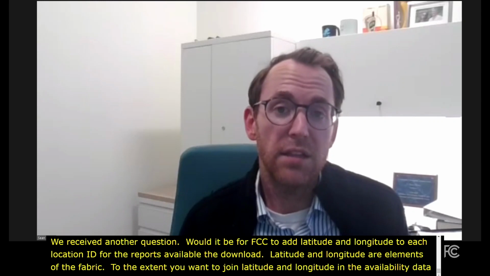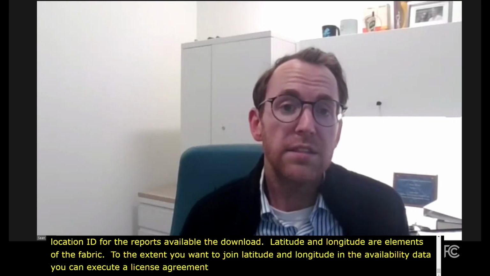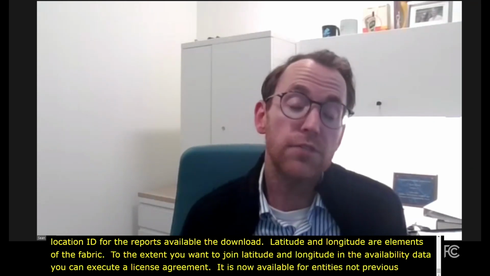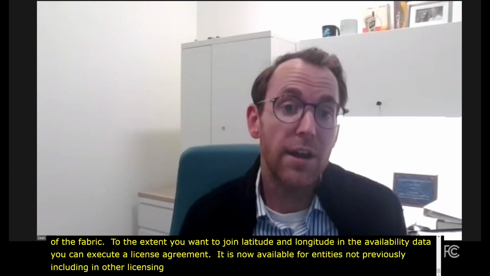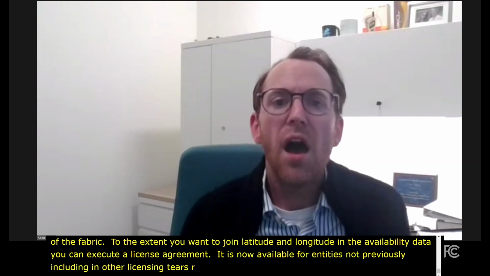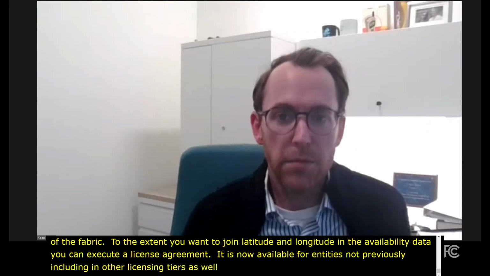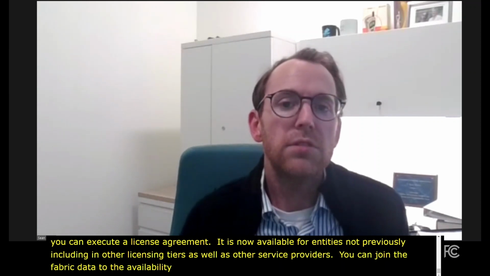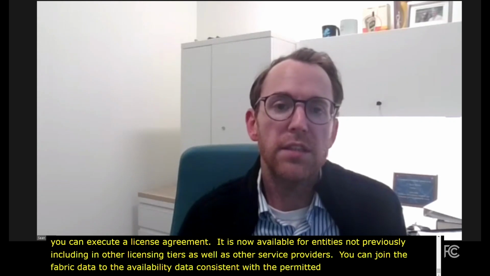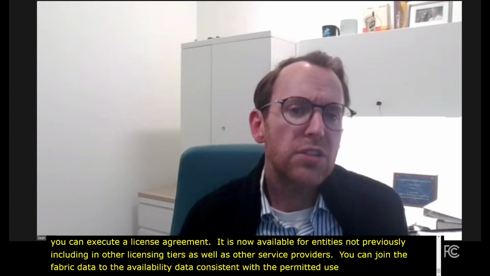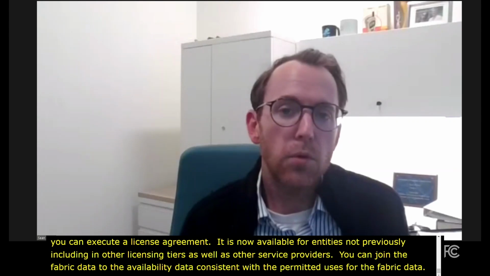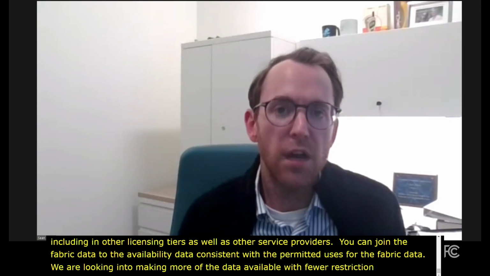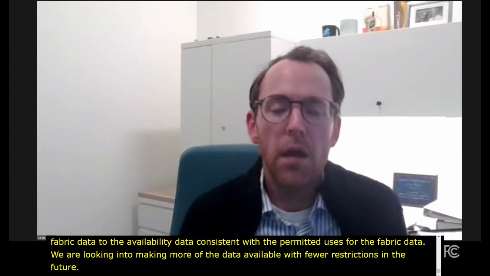As I said, that license agreement is now available for entities that were not previously included in other licensing tiers, as well as for internet service providers for the areas that are outside of their service footprints. And you can join the fabric data to the availability data, again, consistent with the permitted uses for the fabric data allowed for in the license agreement. We're also looking into possibly making more of the data available with fewer restrictions in the future, but for now, that is the best way to do that association.